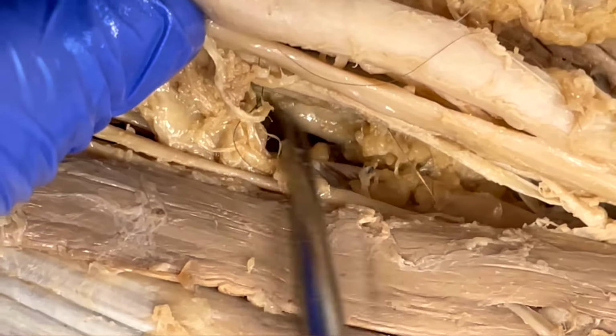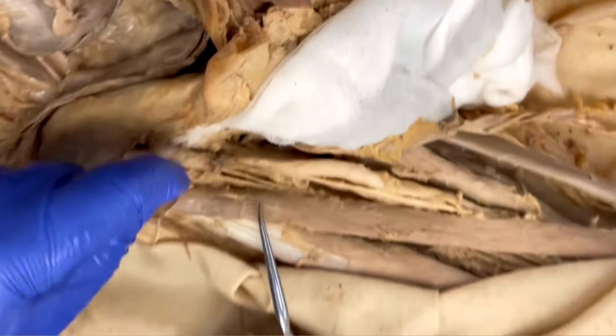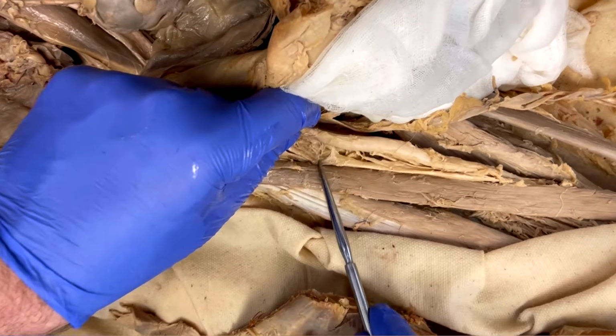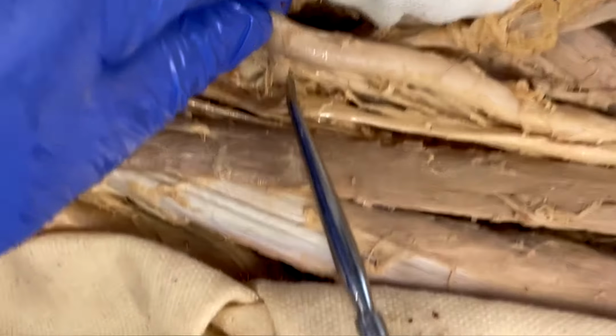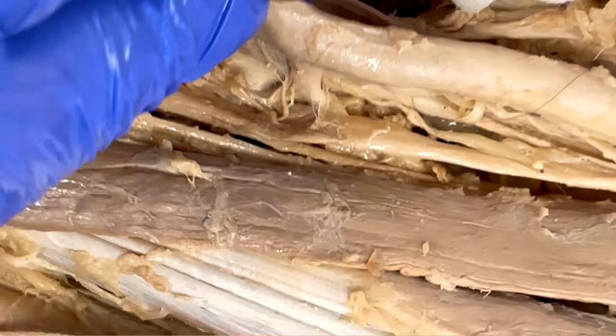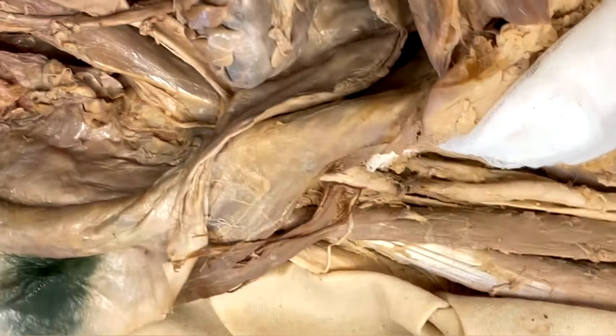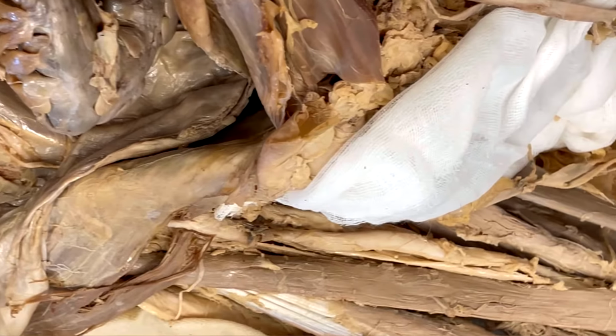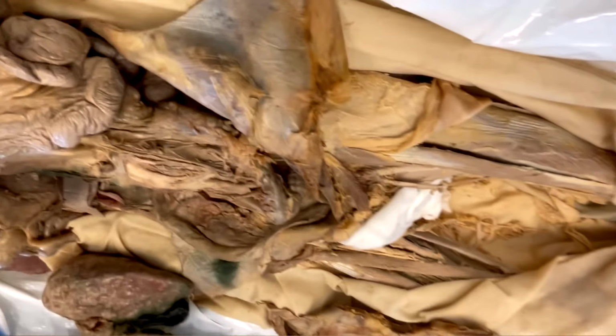Yeah, I see it. You can actually see the circumflex too, but I didn't put it on the list, so you don't need to know it. This is the right medial circumflex coming off. Perfect. But we're not going to ask you that on this one. And then popliteal. Popliteal's on the back side of the knee, so we can't see it on her. It's better on the male cadaver. You'll have to look at the male.